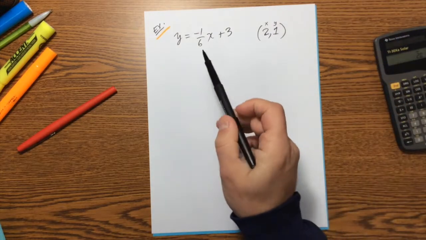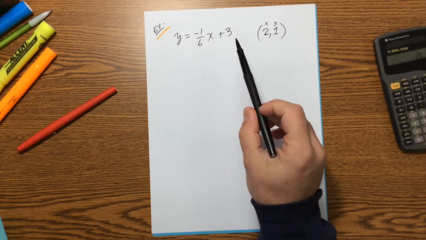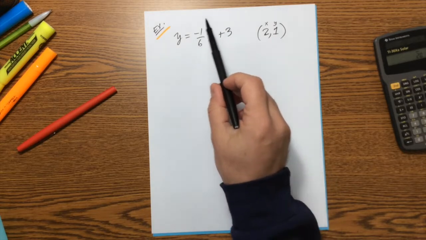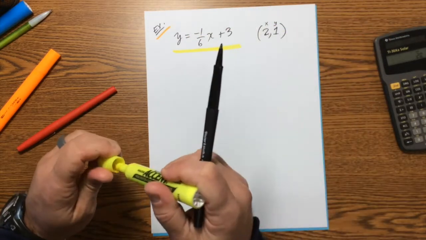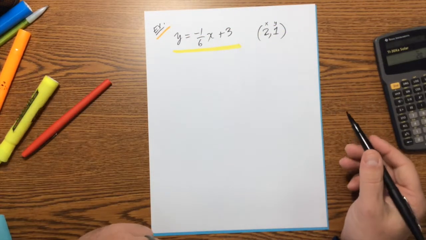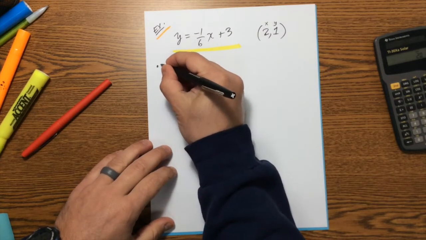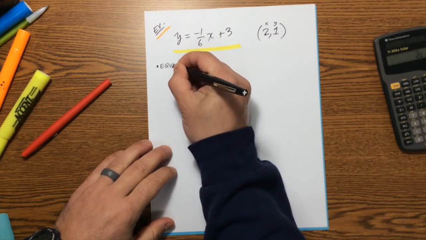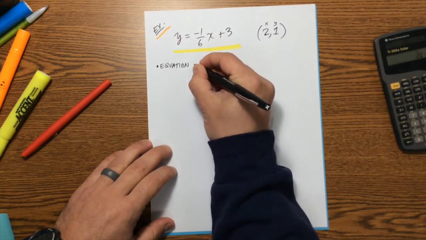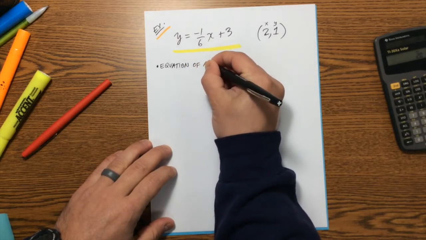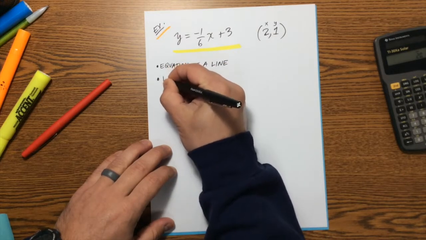And I'm going to say, write me the equation of a line that is parallel to this line right here, but runs through this point. So I need to write an equation, and the equation of the line that I'm going to write has to be parallel.